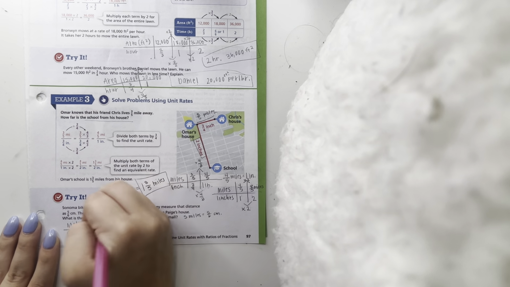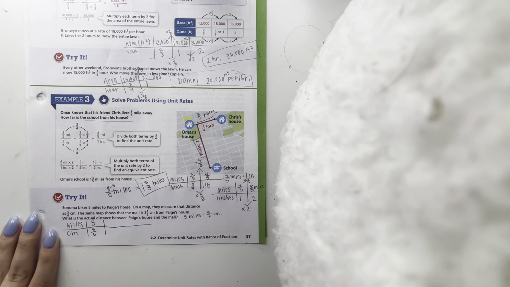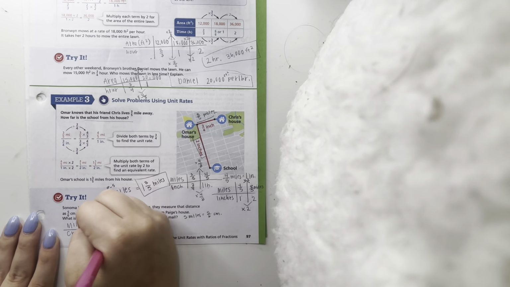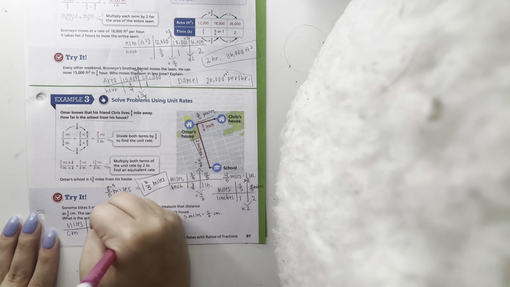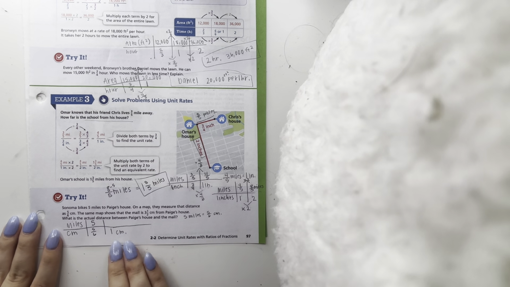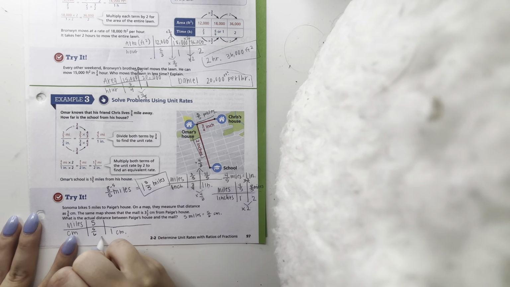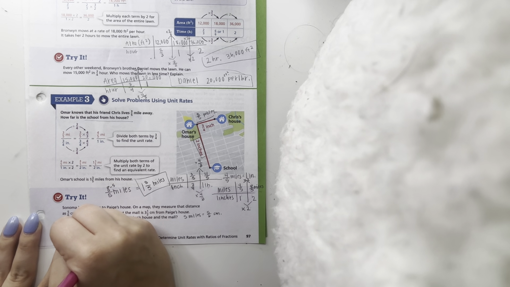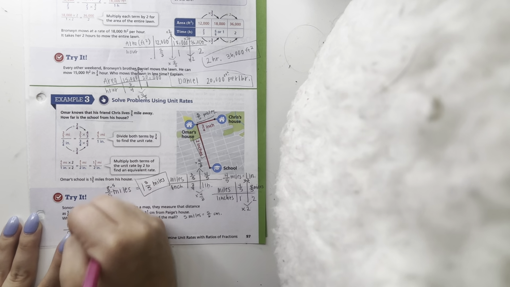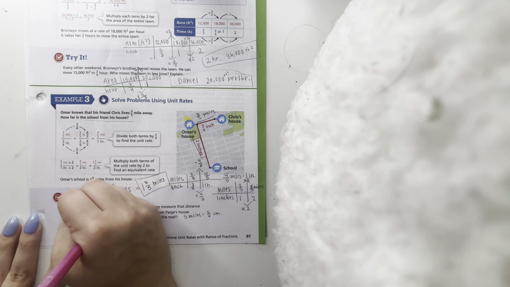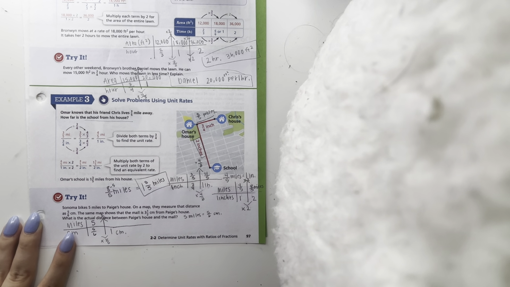So first of all, just like all the other problems, I have to figure out my unit rate. So I'm trying to figure out for 1 centimeter. What I need to do on both sides, 5/6, I've got to multiply to give me that.